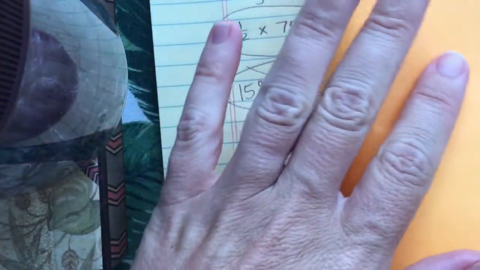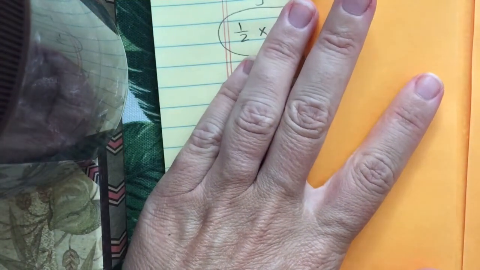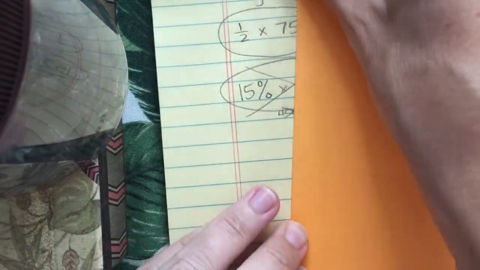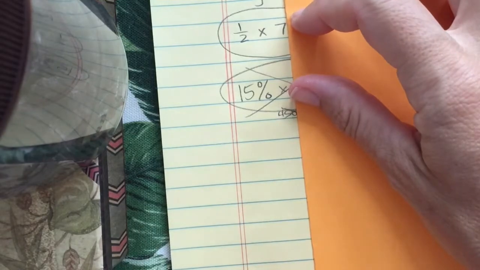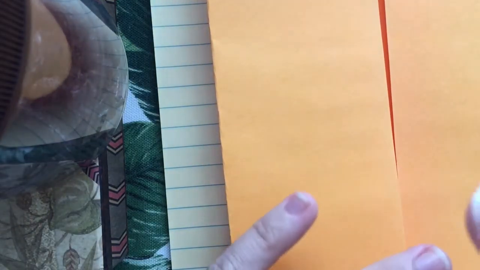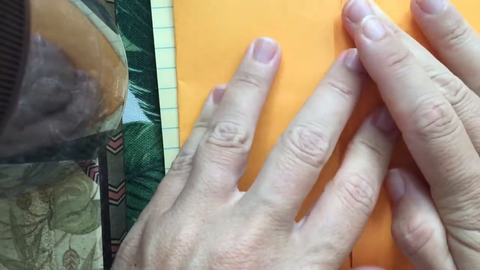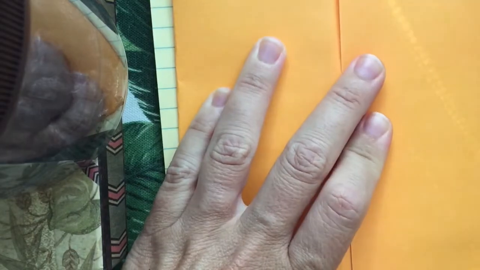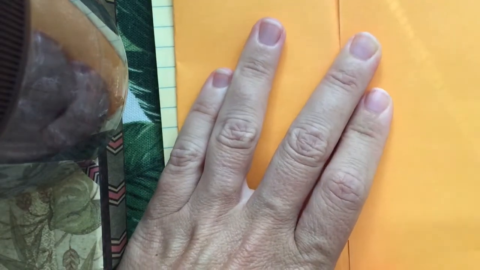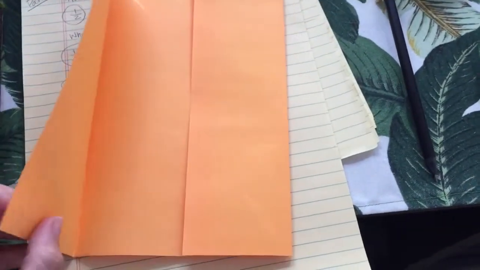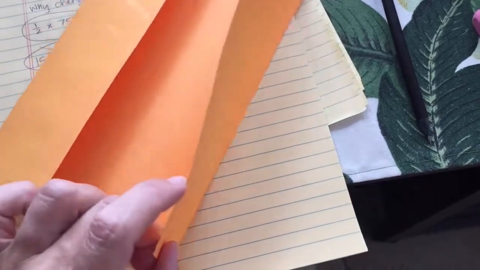And if you have colored paper by any chance on hand, there's some research on the brain that says it's better to use colored paper than white paper. It just helps your brain attach to what's on the paper a little bit more versus boring old white paper. Okay. So I basically just made a little trifold. So I'm just going to open it up like that.